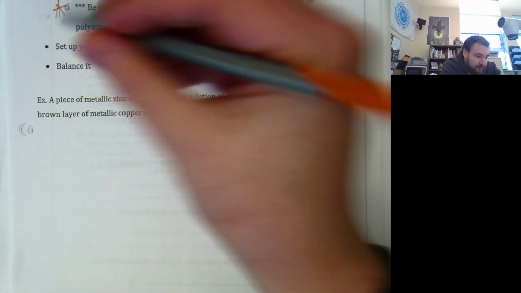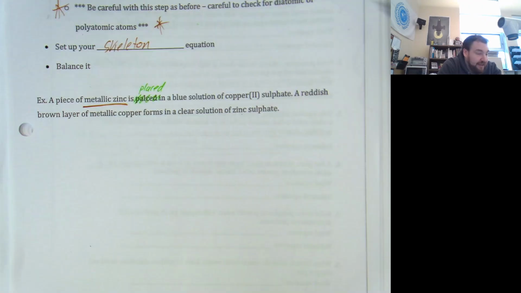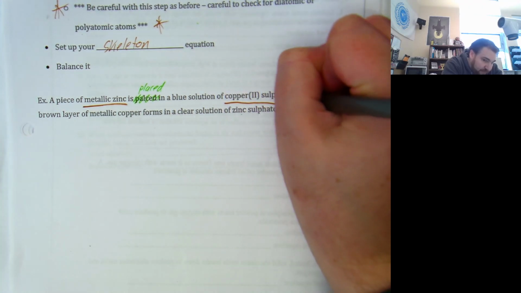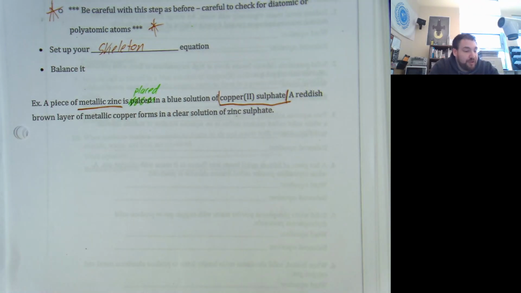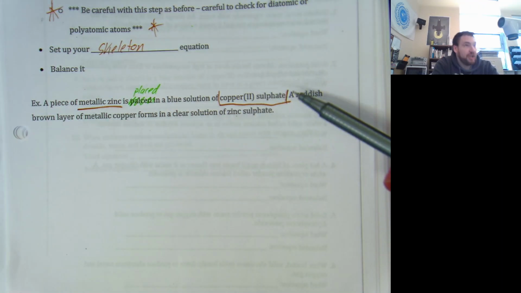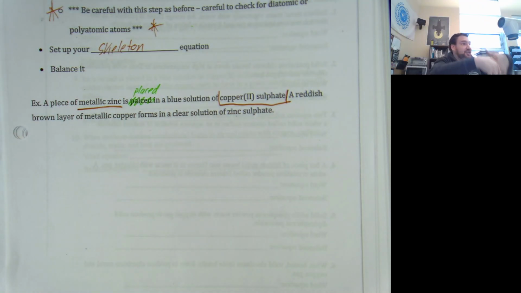The zinc and the copper(II) sulfate. So those two things: a piece of metallic zinc is placed in a blue solution of copper(II) sulfate. Those are the two things that are coming together initially. Those are going to form your reactants.